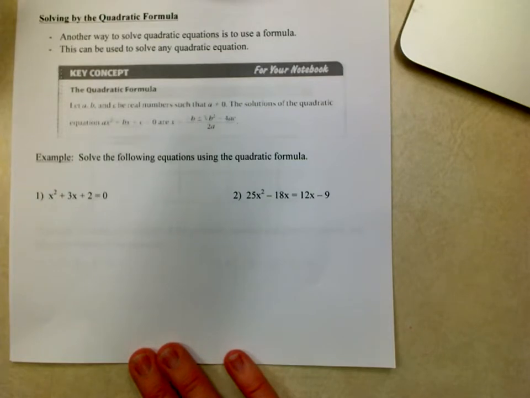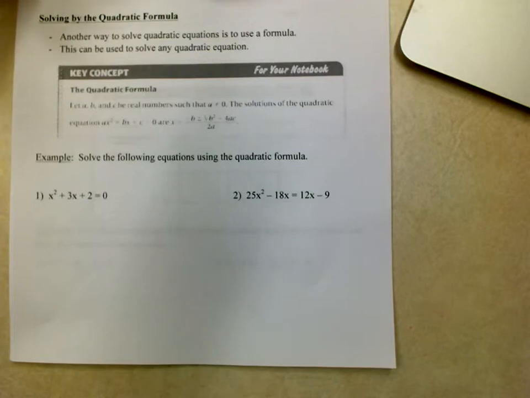The last method that we're going to talk about in our Solving Quadratics unit is how you can solve by using the quadratic formula. This is a great method to use if you are starting with decimal coefficients, or if you know that you're going to have decimal answers, or if you just want to use a formula.